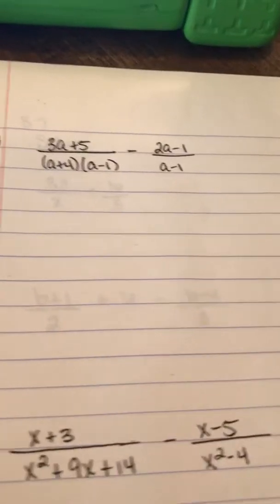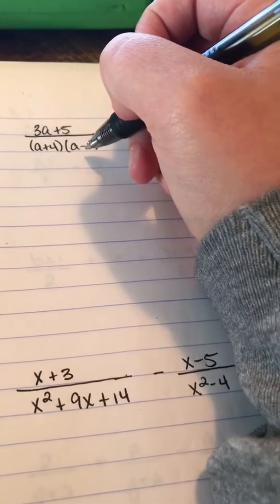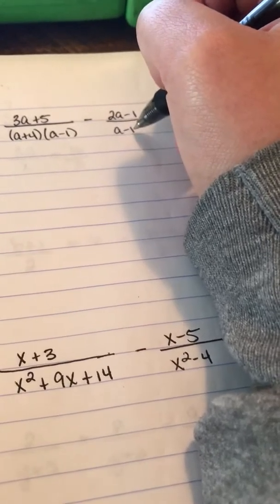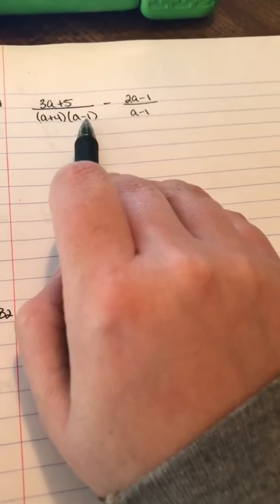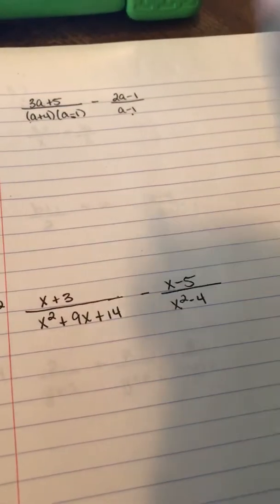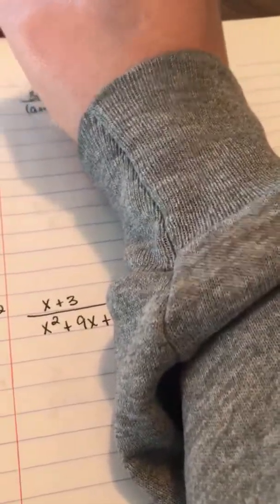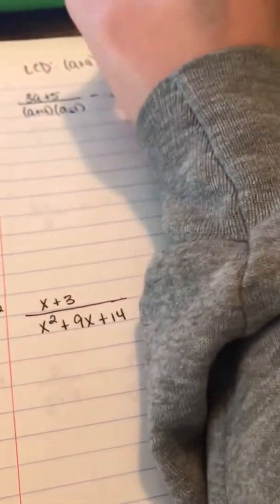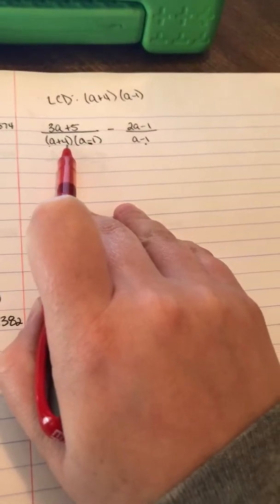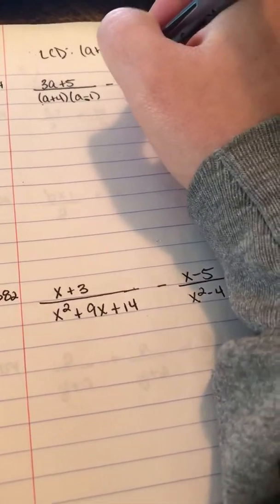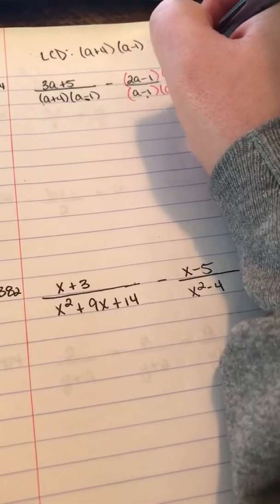For the last two here, we have 3a plus 5 over a plus 4 times a minus 1, minus 2a over a minus 1. So again, you need to find your least common denominator. So you have an a plus 4 and an a minus 1 and then another a minus 1. So they already have an a minus 1, so they need to both have an a plus 4. So our least common denominator is a plus 4 times a minus 1. So you don't have to do anything to this one because it already has that. So over here we have to do a plus 4 on the top and the bottom.